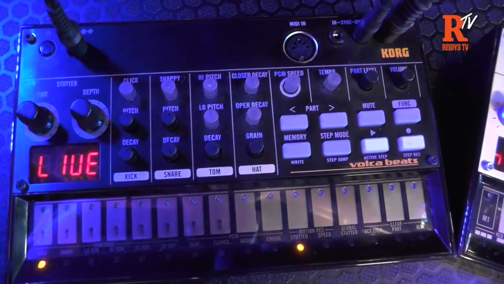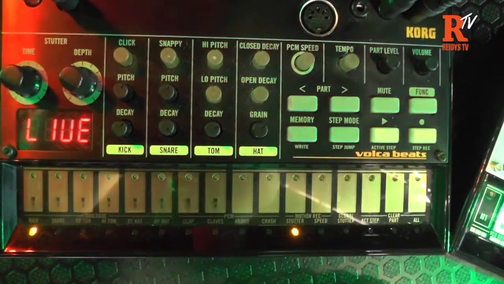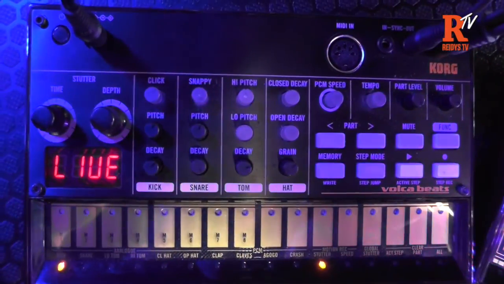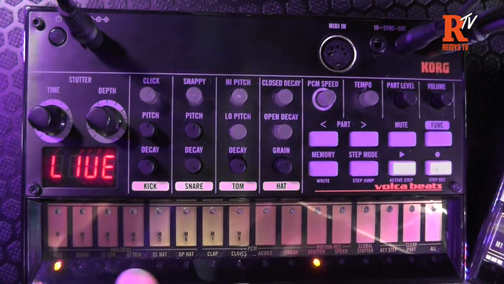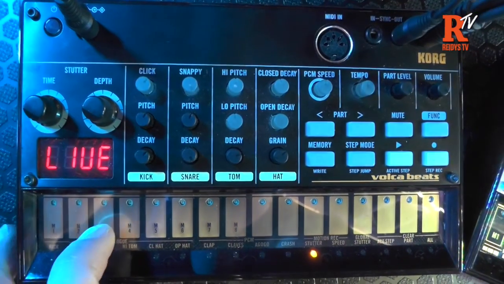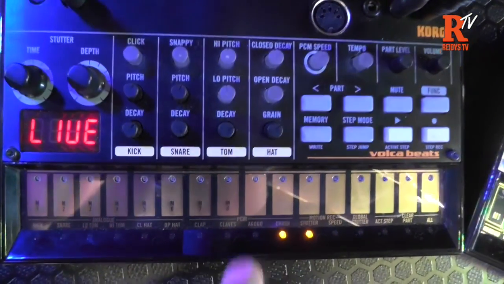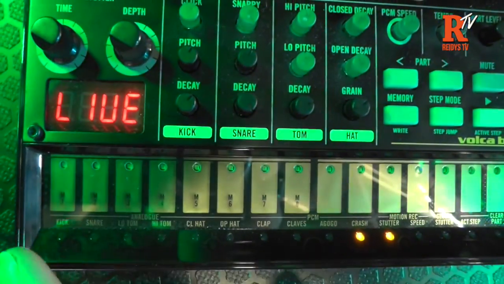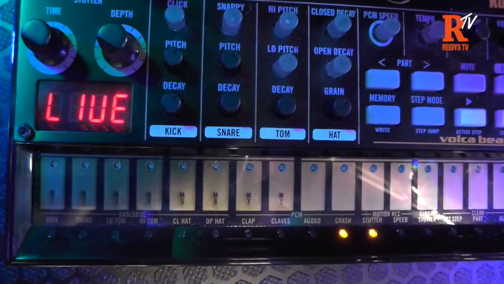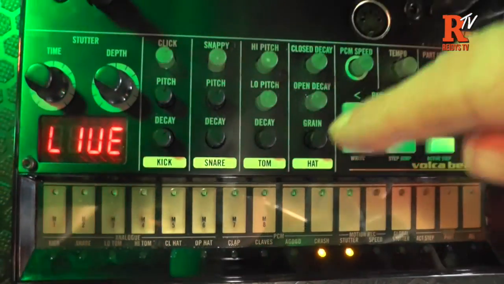Okay, so first up is the Volca Beats, and in here we have an analog drum machine with all different sounds here: kick, snare, toms, hats, and some PCM sounds as well. And we're in live mode as well, which means at the moment we can play them live and then edit them via the matrix there.